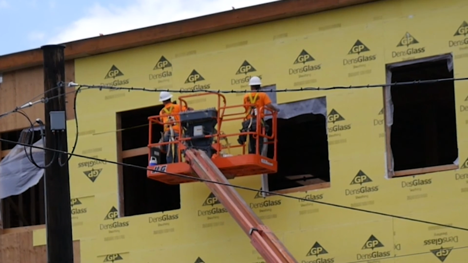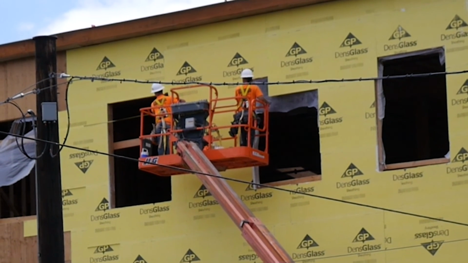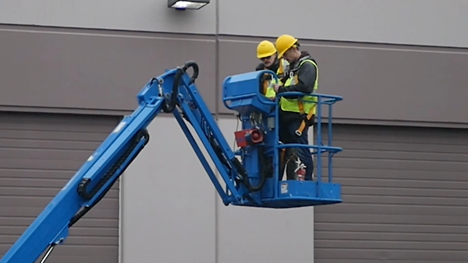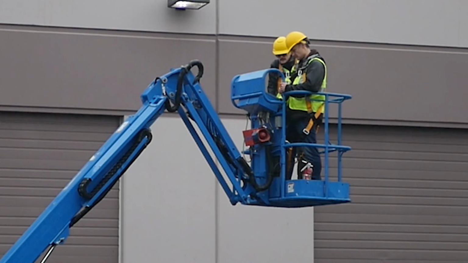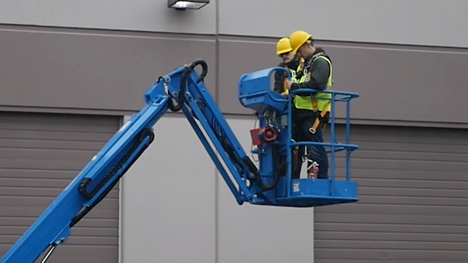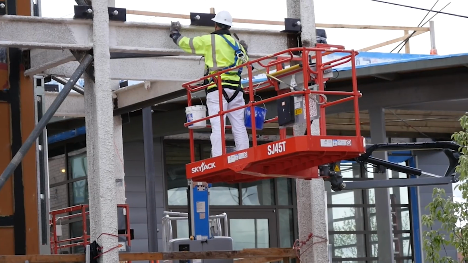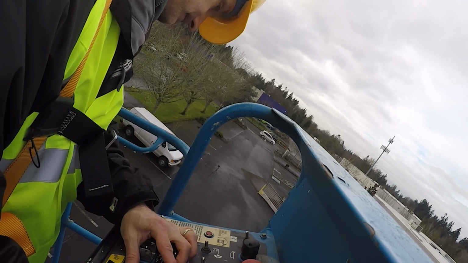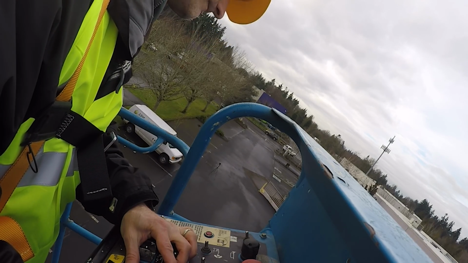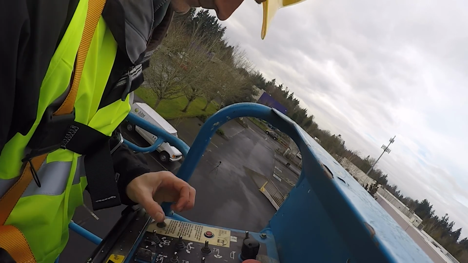When used correctly, aerial devices are a safe and effective tool. Make sure that you are familiar with the vehicle and understand the procedures for dealing with hazards. It's your life, protect it. If for any reason you are concerned for your safety, stop work and notify your supervisor.